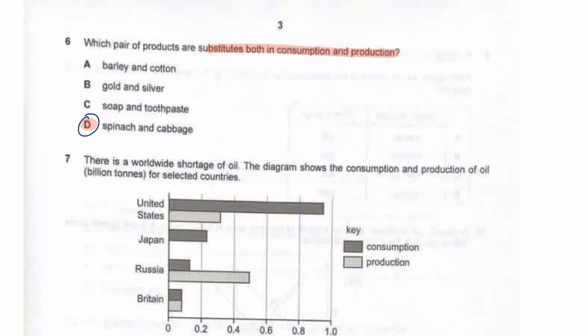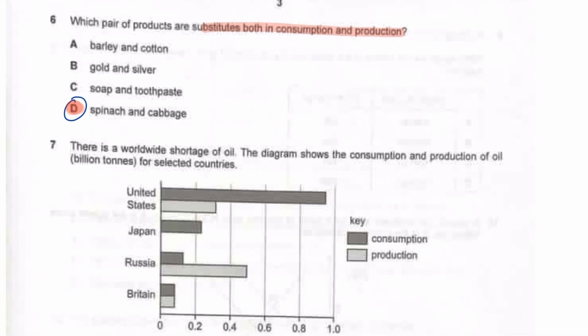Now, the problem with gold and silver is, I feel, that students are usually confused between gold and silver and spinach and cabbage. Gold and silver are not substitutes in production, because they serve different purposes, and they have distinct uses in various industries and sectors. So to the best of my abilities, question 6 should be D.